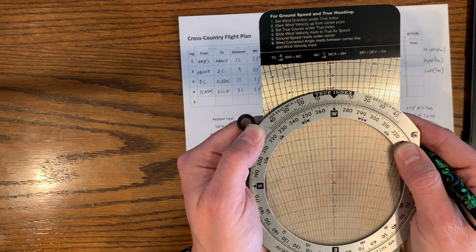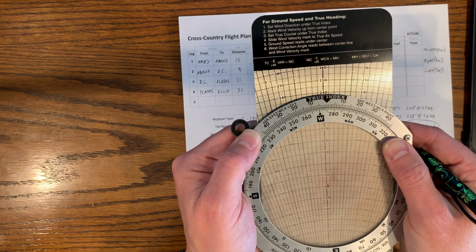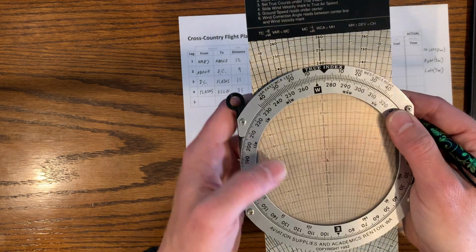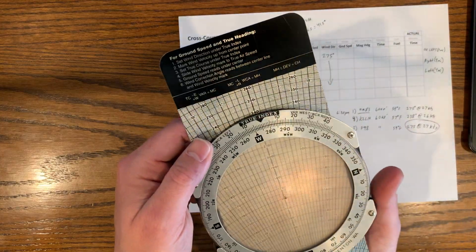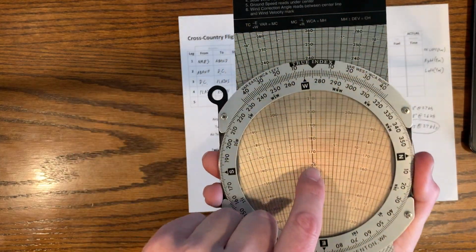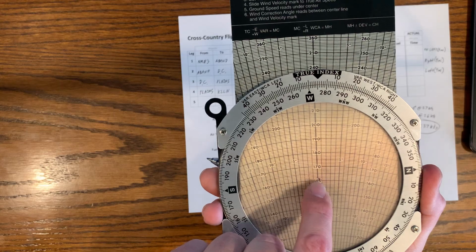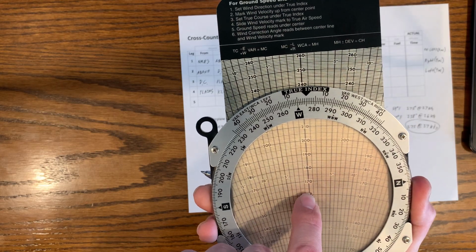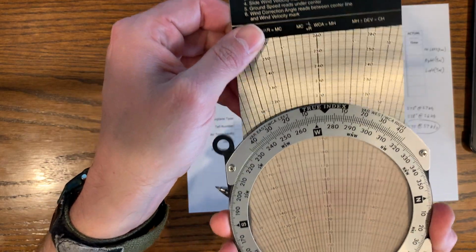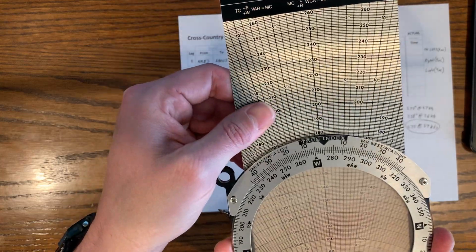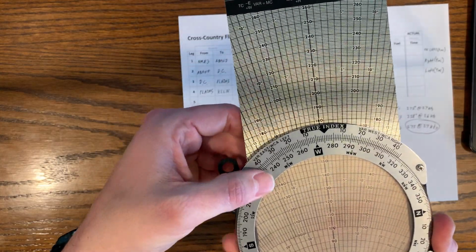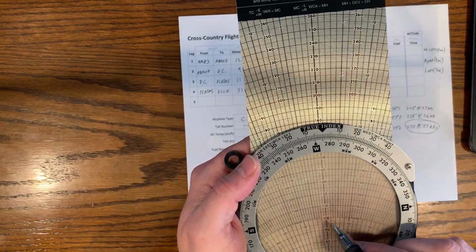270 is west, 275. All right, so there's 275. Now we want to move the little hole in the center. All these have a little hole. Some of them have a grommet if they're paper. Move that to some reference that's easy to count from. 100 is the standard. So go down to 100.